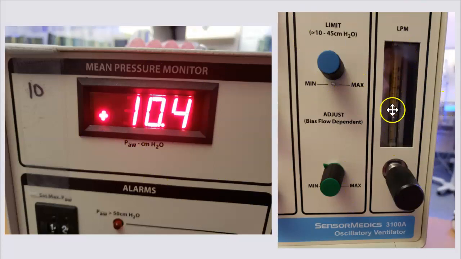So here we have our bias flow, and you can see the little marble thingy here is set at 15 liters per minute, and you can adjust that up and down. This is how we adjust the bias flow. You can go up or down, and this is a little sensitive, so you're not going to be going crazy everywhere. So we decrease it to the left, we increase it to the right.